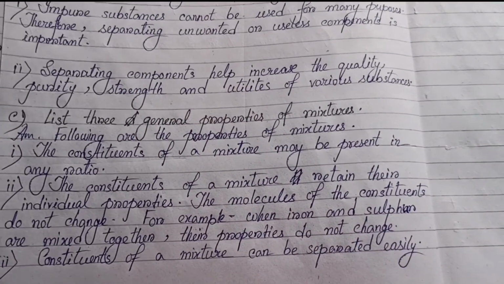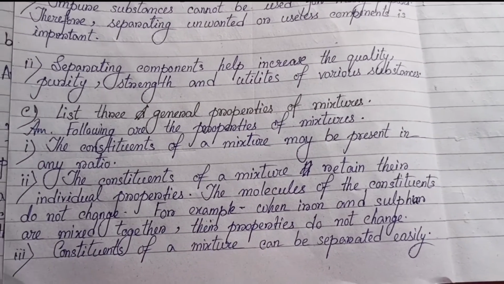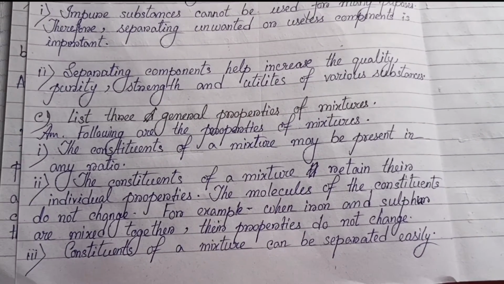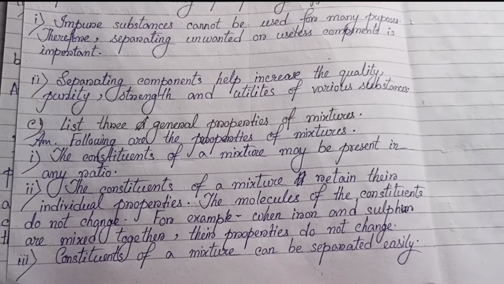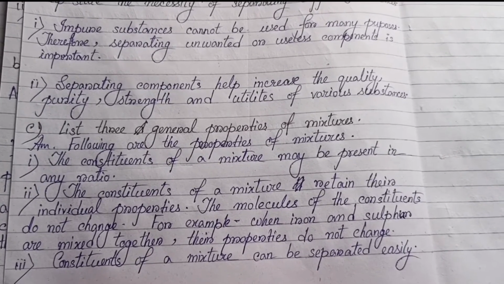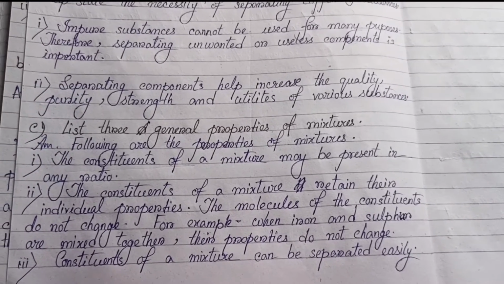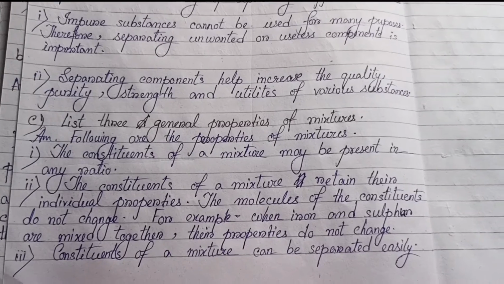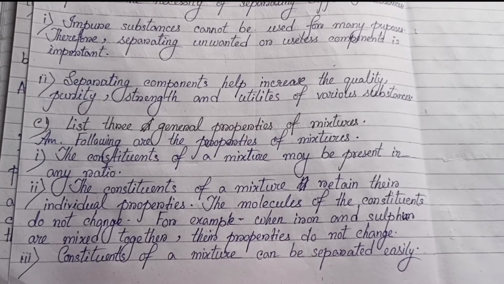Number C, list 3 general properties of mixtures. Following are the properties of mixtures. Number 1, the constituents of a mixture may be present in any ratio. Number 2, the constituents of a mixture retain their individual properties. The molecules of the constituents do not change. For example, when iron and sulfur are mixed together, their properties do not change.